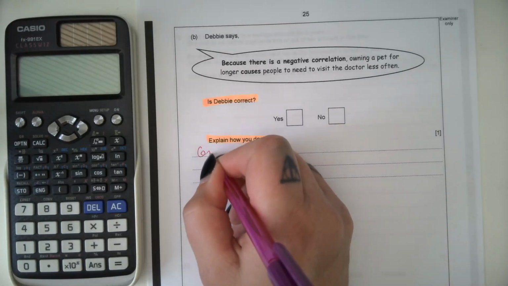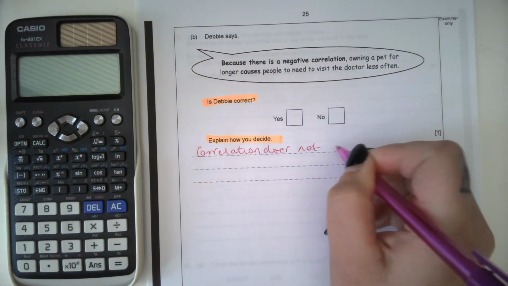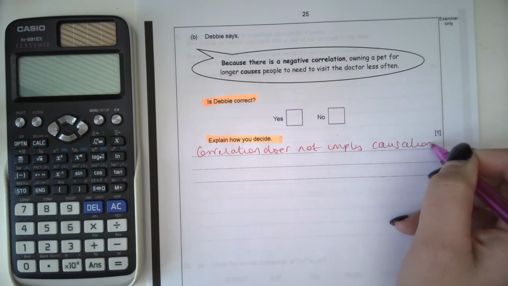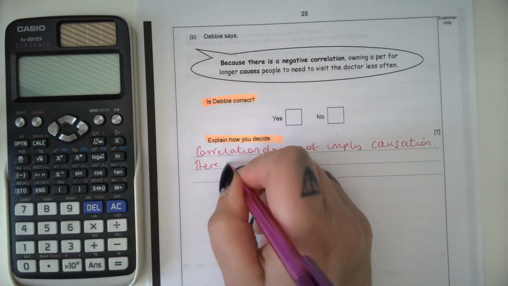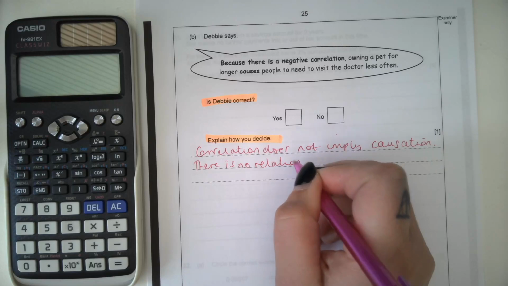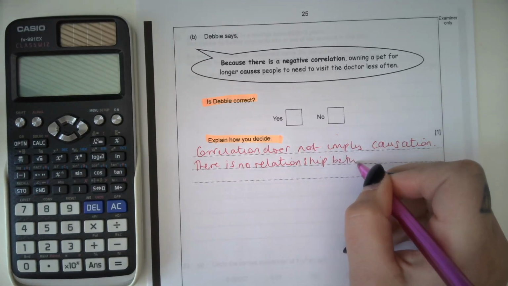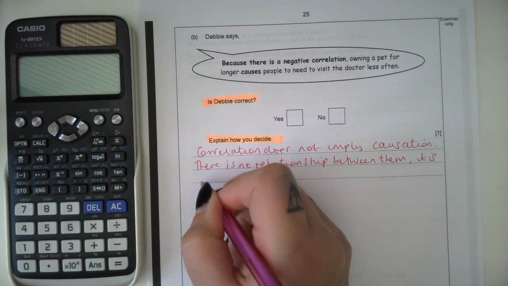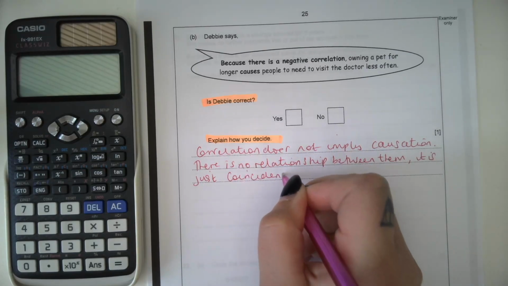So correlation does not imply causation. There is no relationship between them. It is just coincidence.